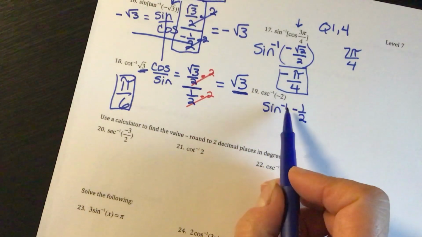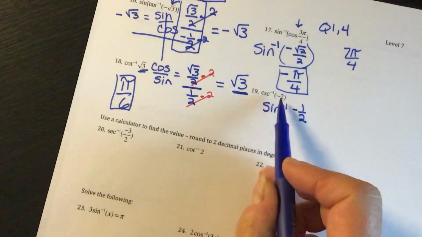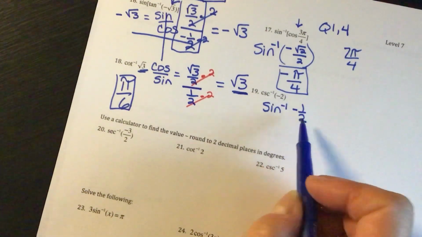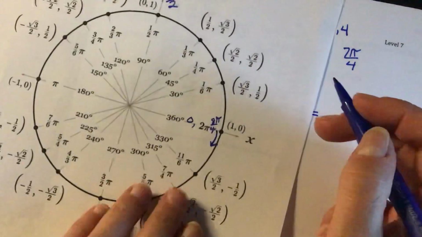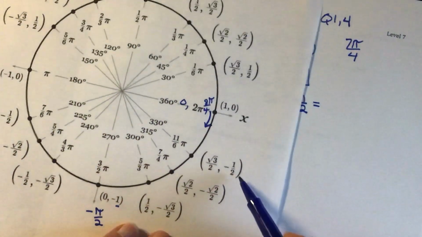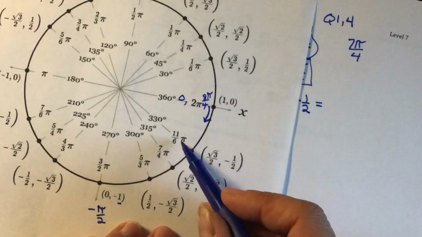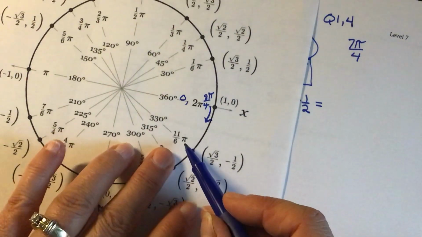What angle has a sine of -1/2? That angle would be down here. That's 11 pi over 6.